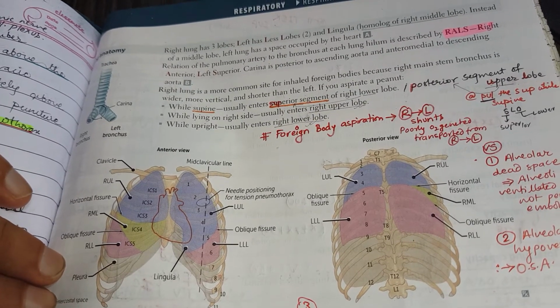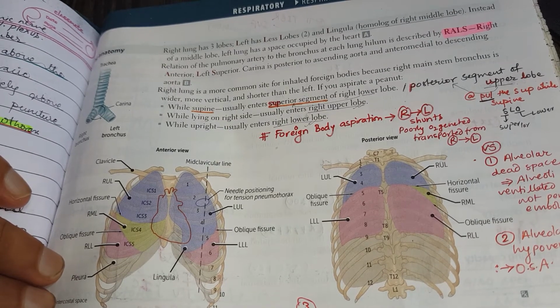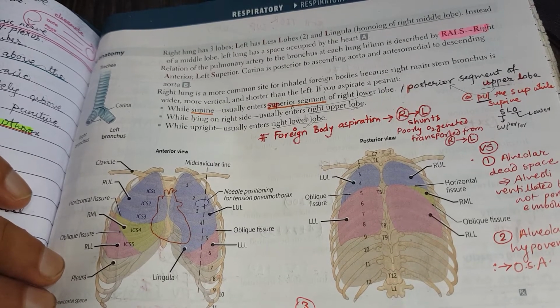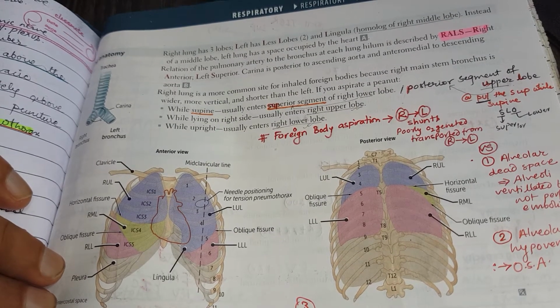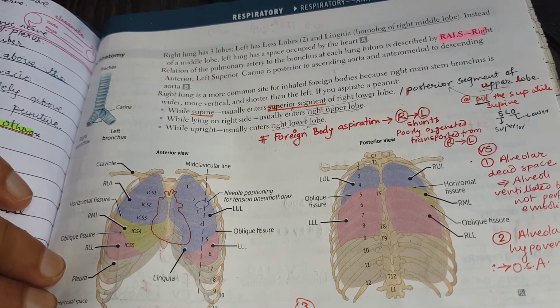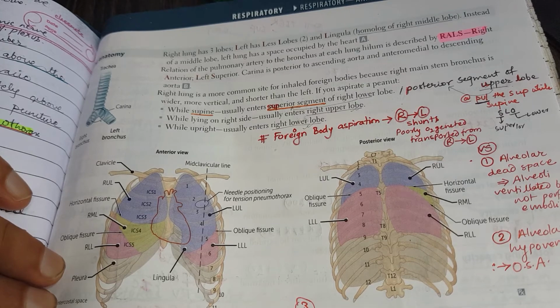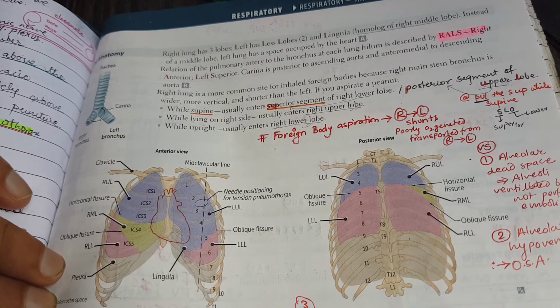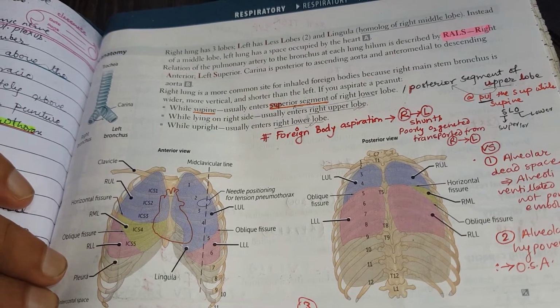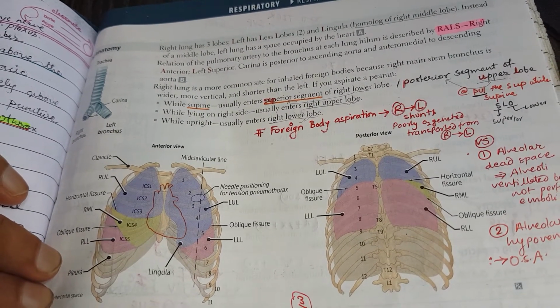So right lung is more common site of inhaled foreign bodies because right mainstem bronchi is wider, more vertical, and shorter than left. If you aspirate a peanut while supine, usually superior segment of the lower lobe, and while lying on the right, usually enters the right upper lobe. Okay, while upright usually enters the right lower lobe. Okay, so just remember the pull slow. Okay, that is how I remembered.